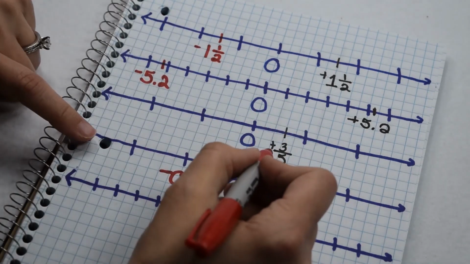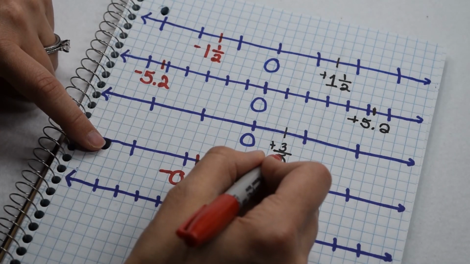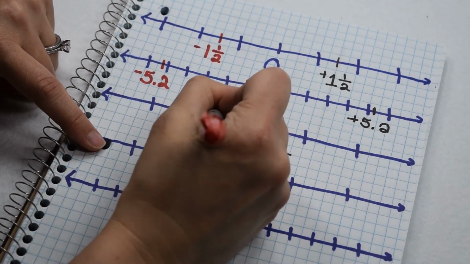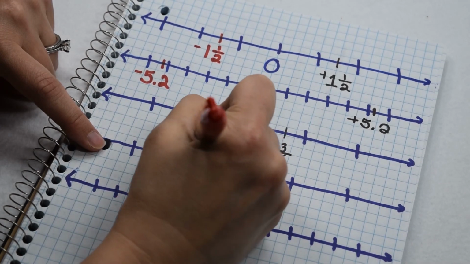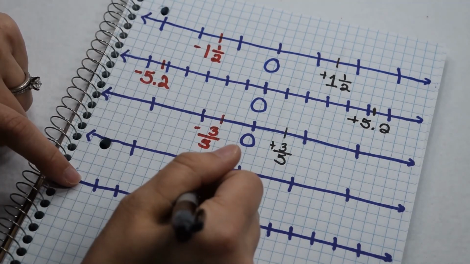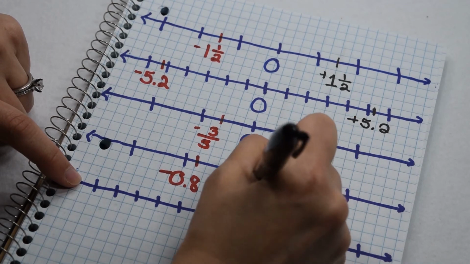Even when numbers are close to 0, they still have opposites. Positive 3/5 would have an opposite at negative 3/5. And with decimals, negative 8/10 would have an opposite at positive 8/10.